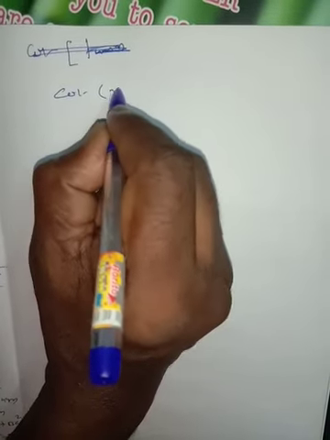Therefore tan x is this, sine x is 3 by 5. Therefore cot of x plus y.